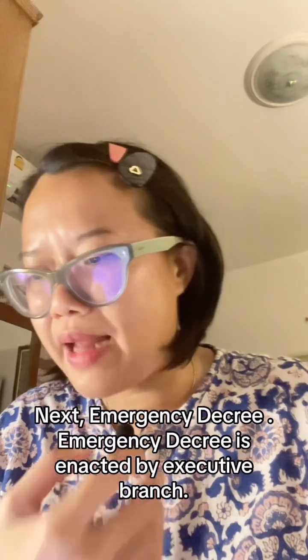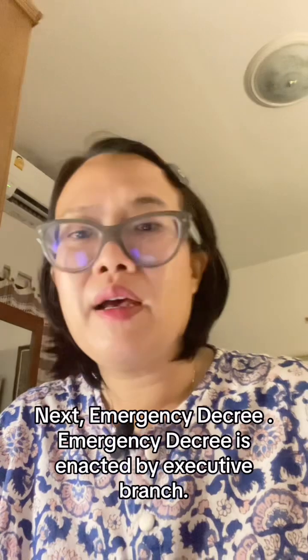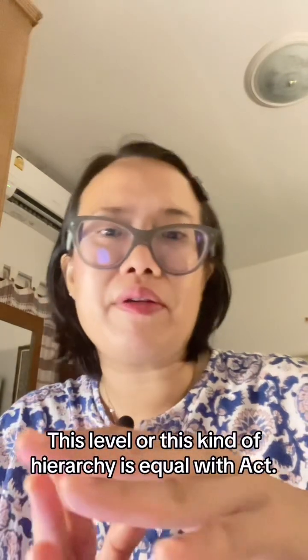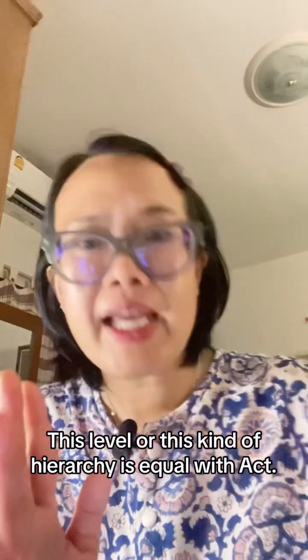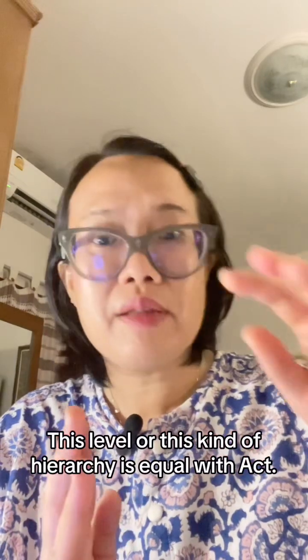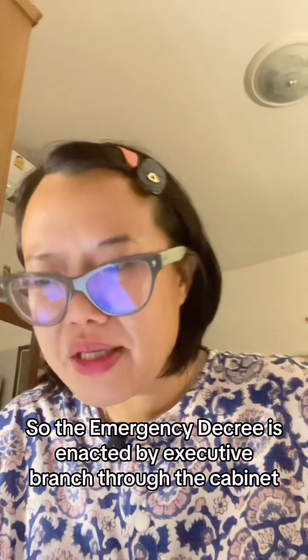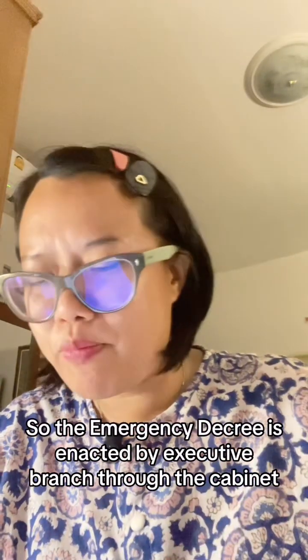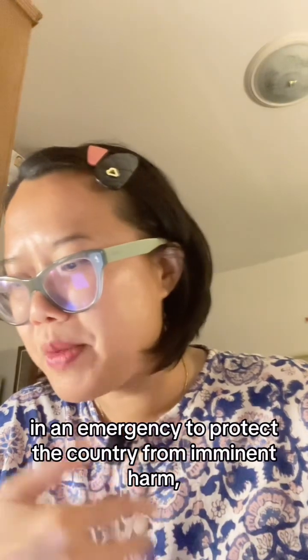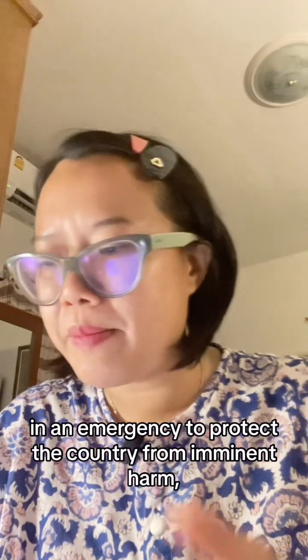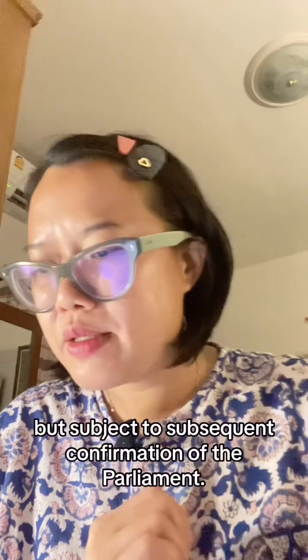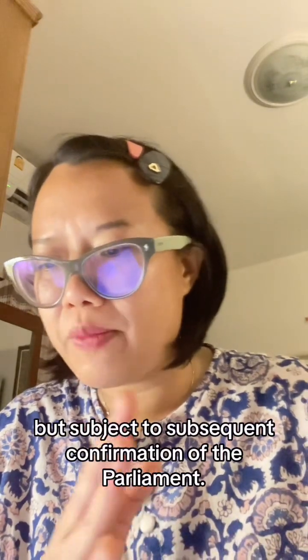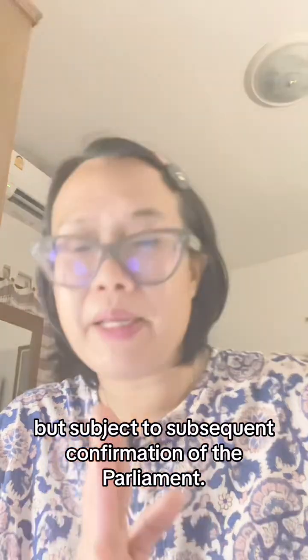An Emergency Decree is enacted by the Executive Branch. This kind of hierarchy is equal to an Act. An Emergency Decree is enacted by the Executive Branch through the Cabinet in an emergency to protect the country from imminent harm, but is subject to subsequent confirmation of the Parliament.